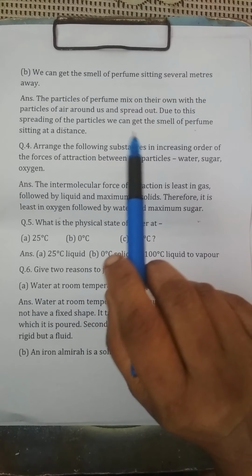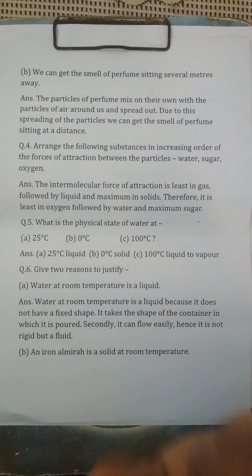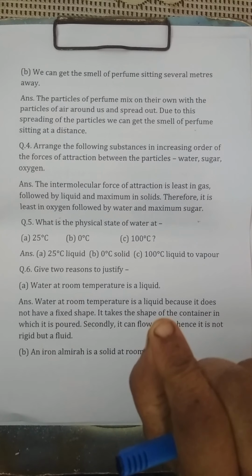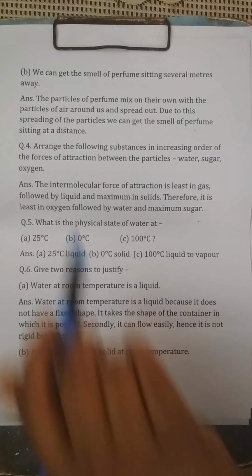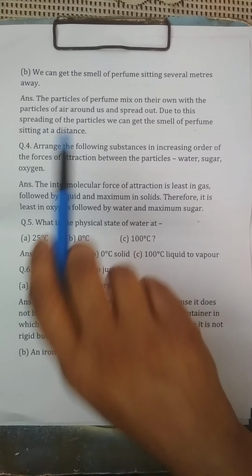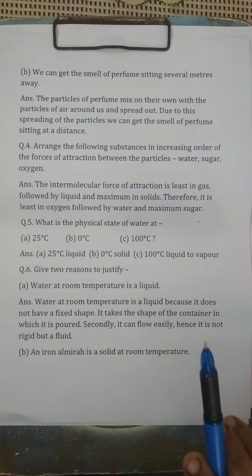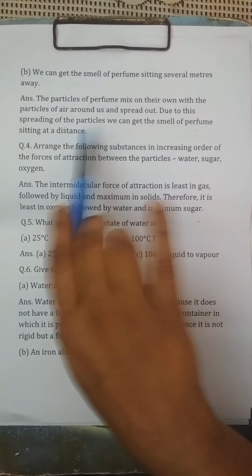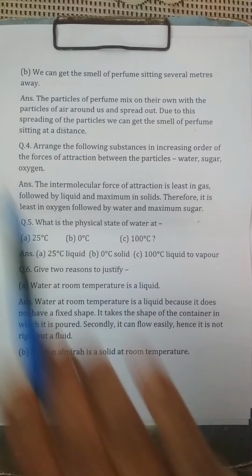Now you take salt and put it in water. Can you see salt separate and water separate? No. The particles of the salt mix with the particles of water on their own, and we get salt solution. So this is called diffusion. Okay, so diffusion is a definition, but it is used in situations like this.